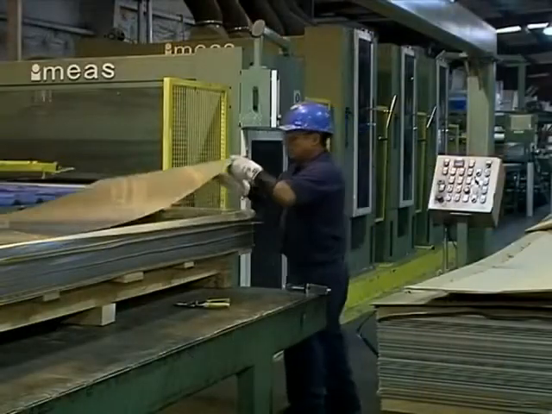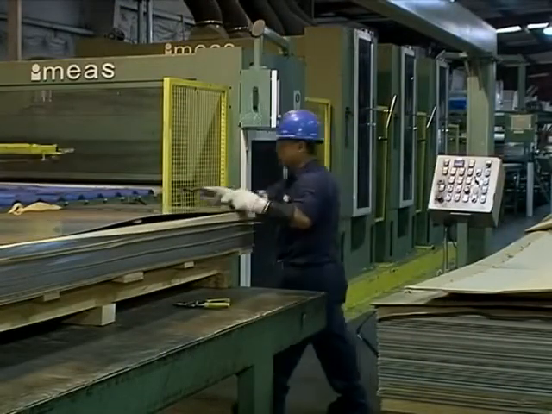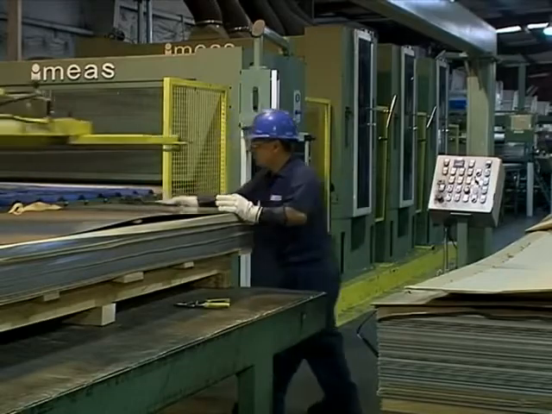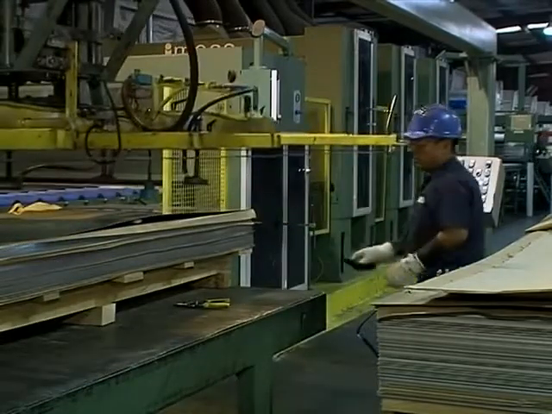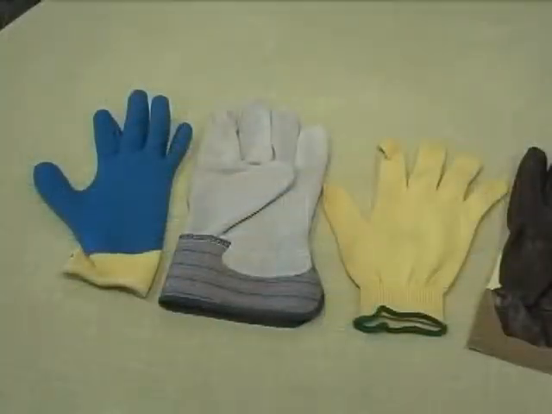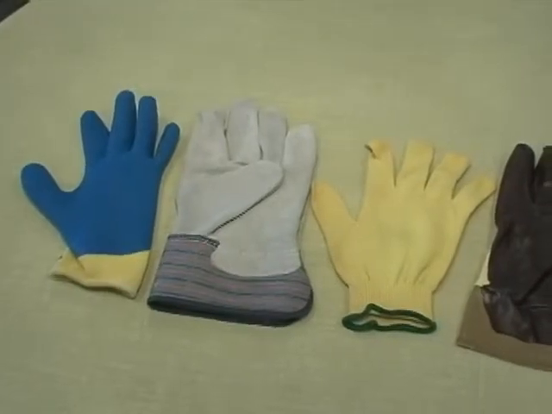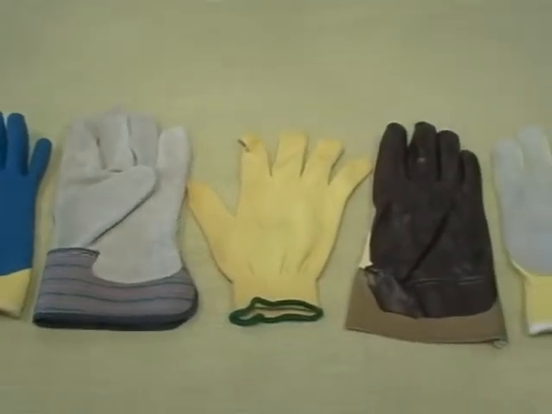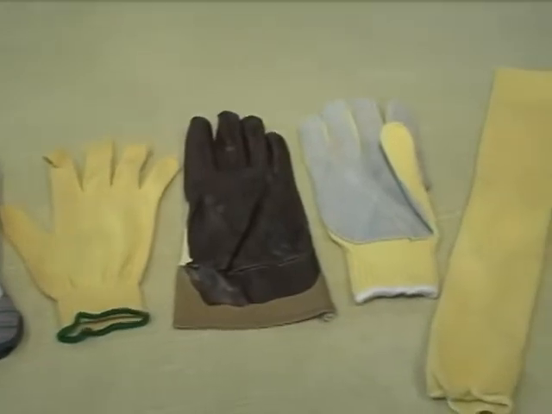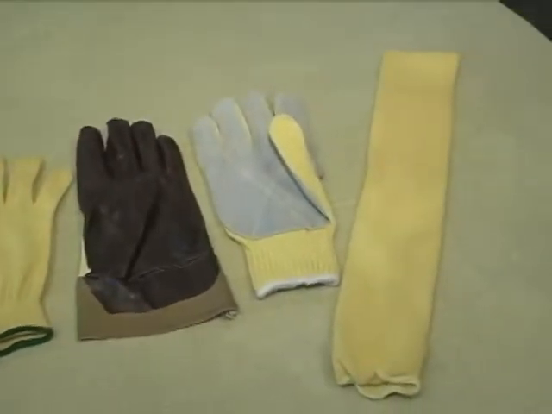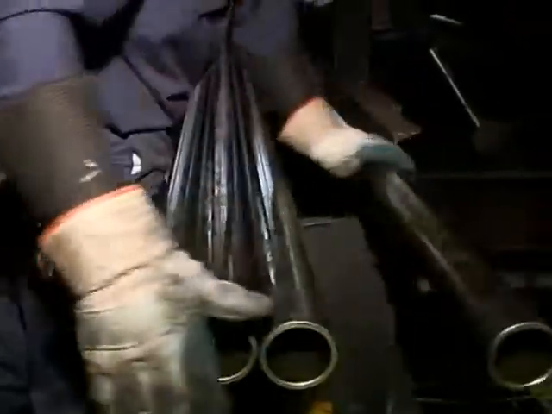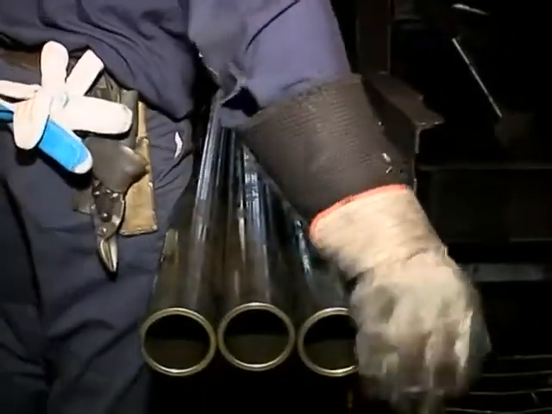Next to safety glasses and protective footwear, gloves are the most common type of PPE found in the work environment. Different types of gloves are designed to protect the hands and fingers from specific hazards. Always use the proper glove for the job, and make sure that they're appropriate for hazards you face while on the job. The wrong glove can put you at greater risk.